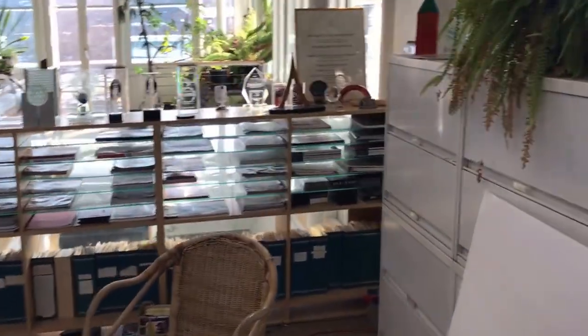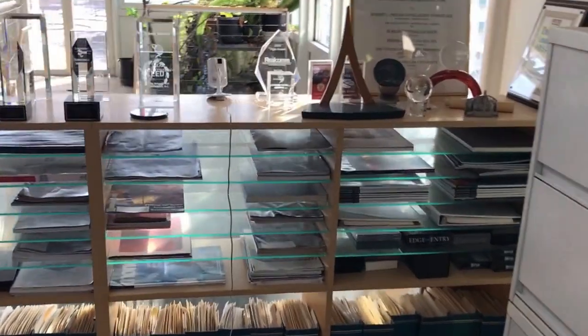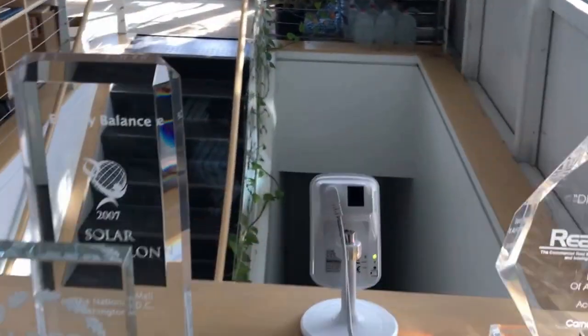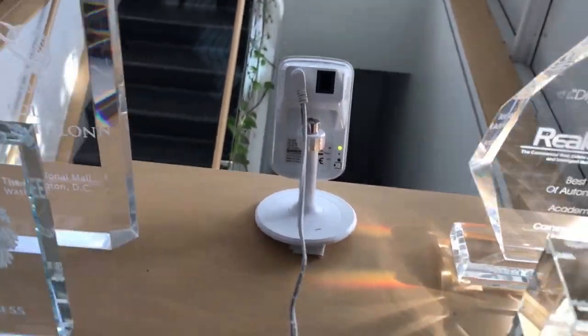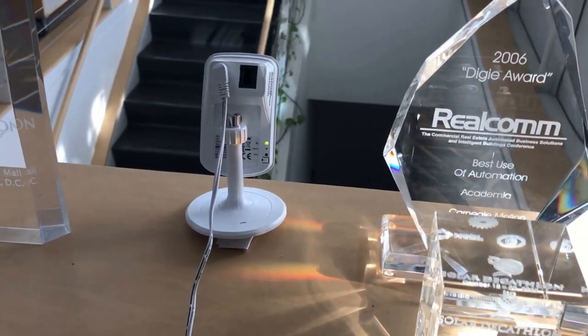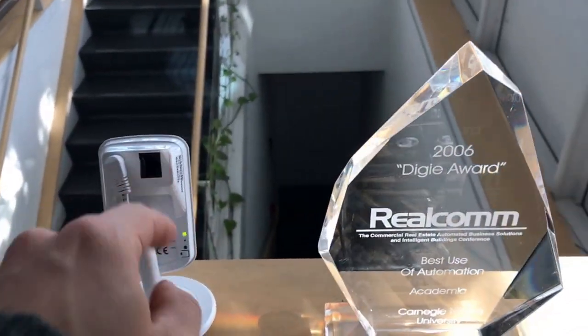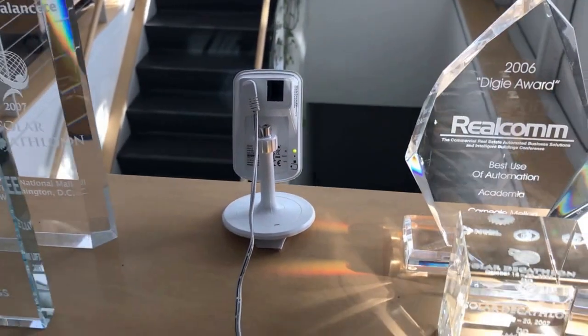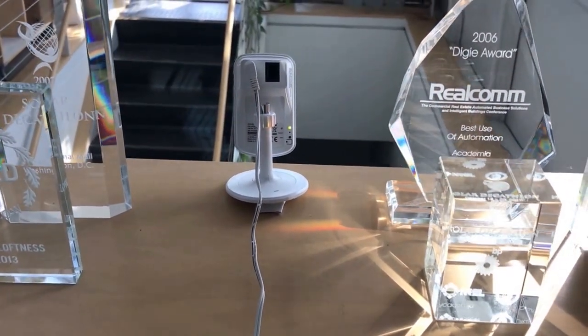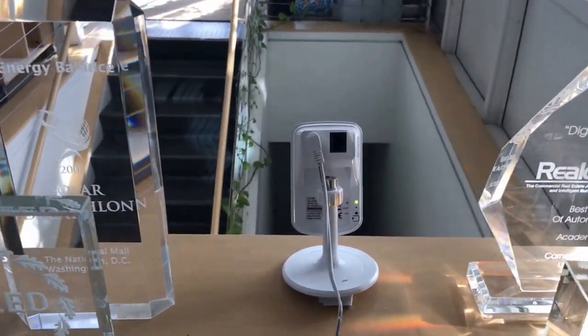The second is here, taking pictures of the entrance door. This is the one facing the other direction. It's connected and wireless, so we can send data. So this is a possibility for occupancy data. That was the second camera.